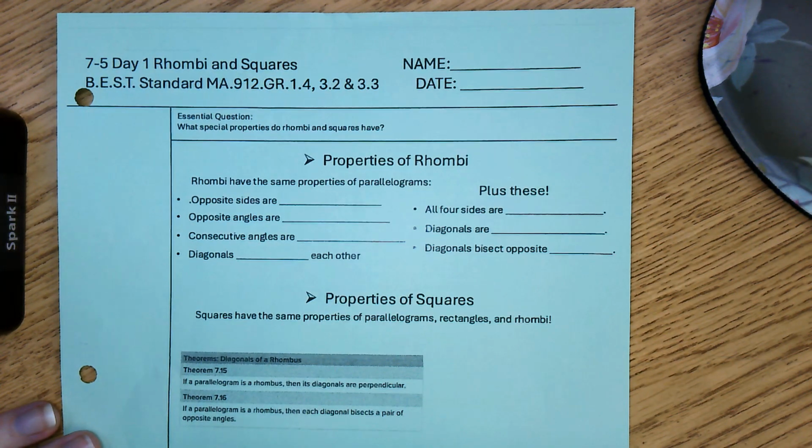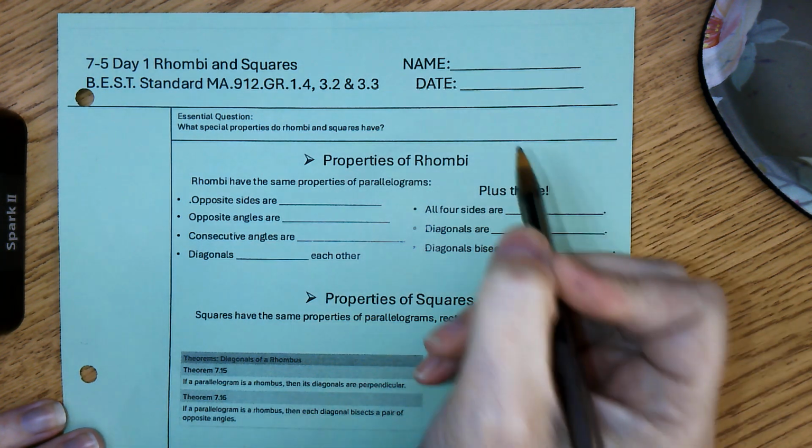Alright, 7-5, day 1, rhombi and squares. So this section has an essential question: What special properties do rhombi and squares have? So let's get into the properties of rhombi.